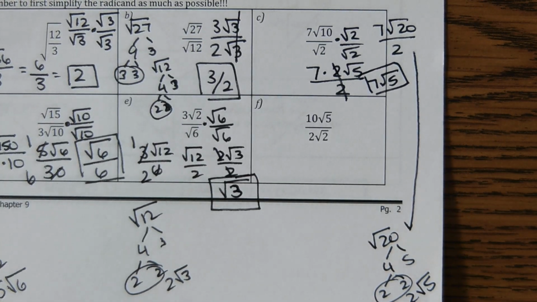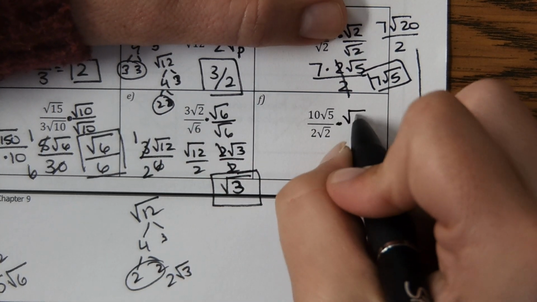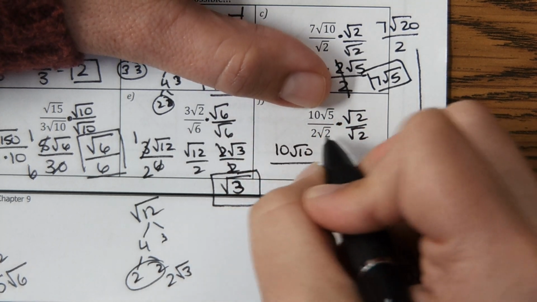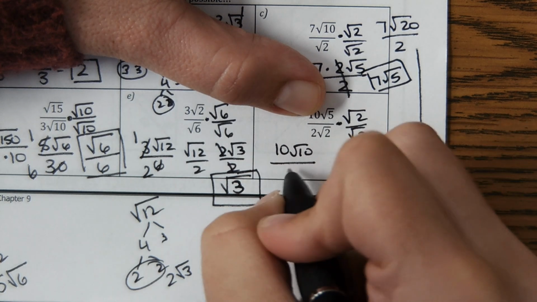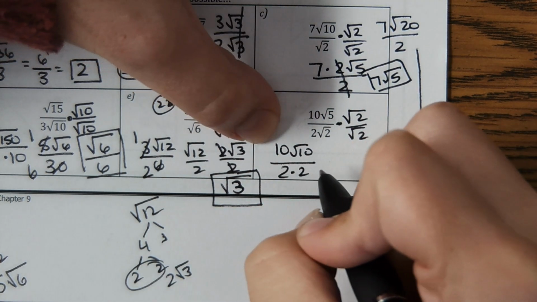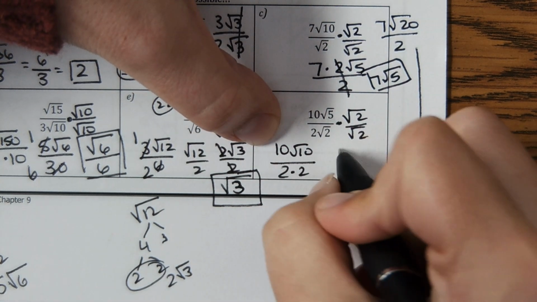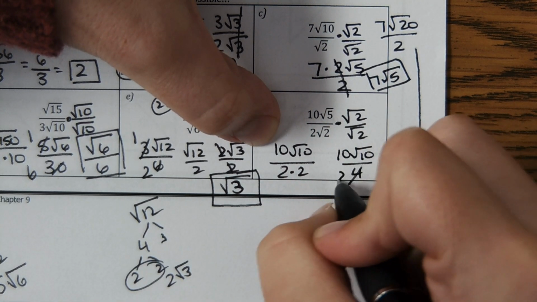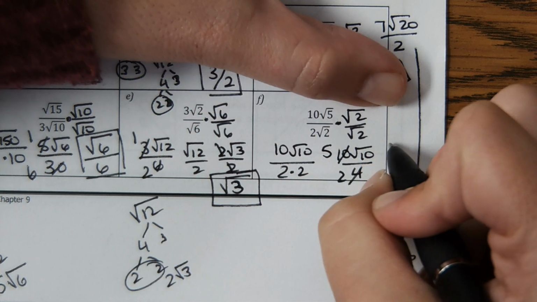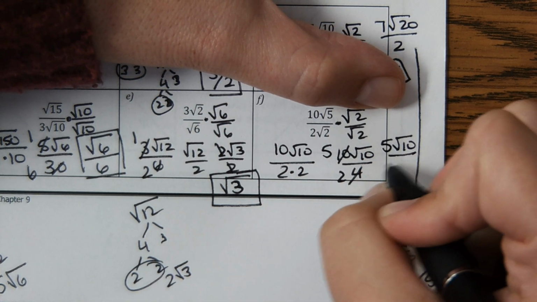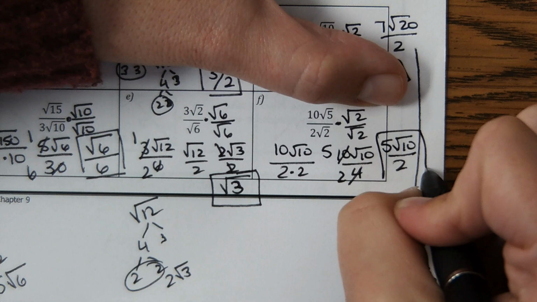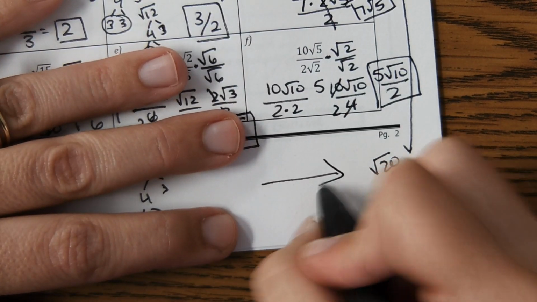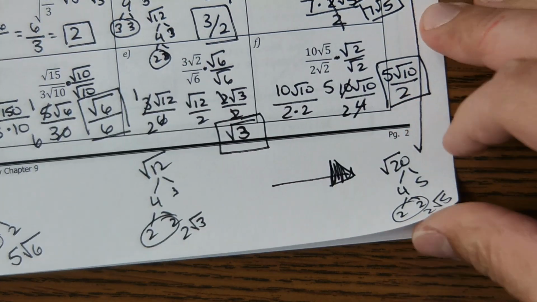And then the next one, multiply by square root of 2 over square root of 2. I get 10 square root of 10 over 2 times, this times itself would be 2, 2 times 2. And let's see, so from here, I'll have 10 square root of 10 over 4. And divide this by 2 to get 2, divide this by 2 to get 5. I get 5 square root of 10 over 2. Okay, so on to the next page. It gets easier again. So next page.